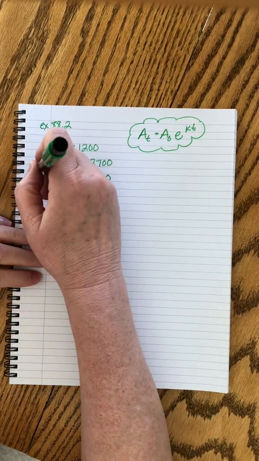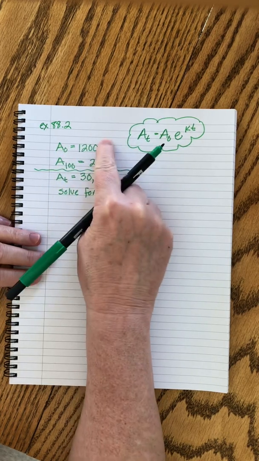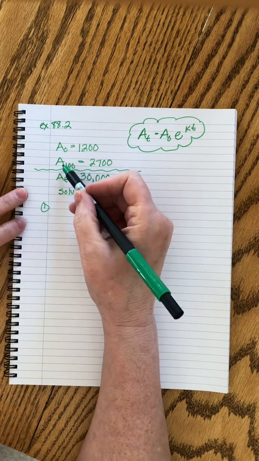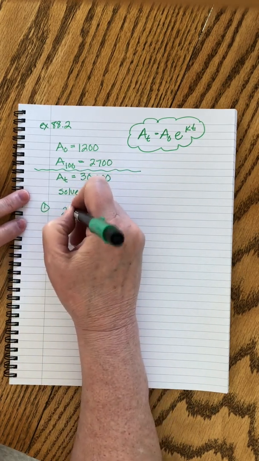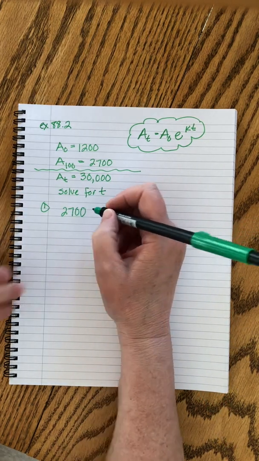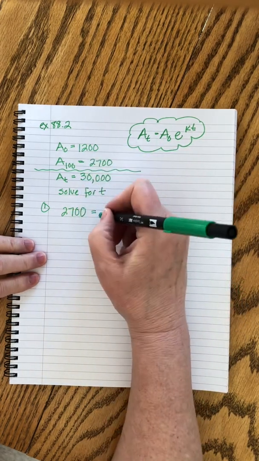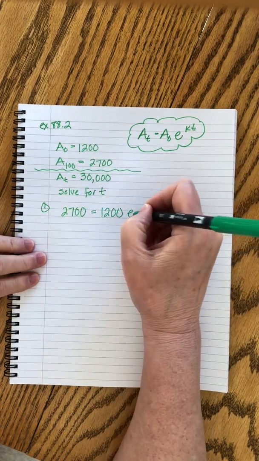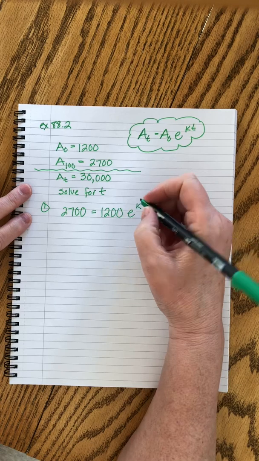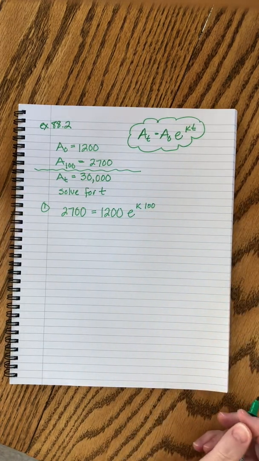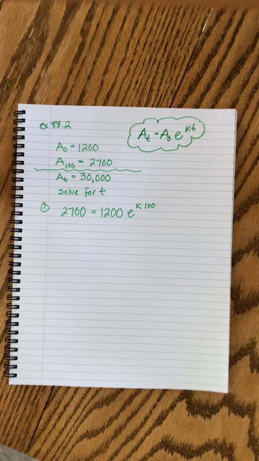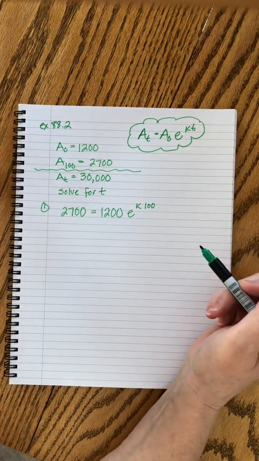Okay, so what I like to do is draw a line between where I've been given information I can use and then where I have a question. So now let's do step one. All right, the A at 100 is 2,700 equals the original amount, 1,200, times e to the K, and then my time in the second amount is 100. 100 what? I don't even remember. 100 hours. It doesn't matter if it's hours, days, weeks. Assuming John gives us matching time frames, we can just put it up there. We don't have to worry about the units.